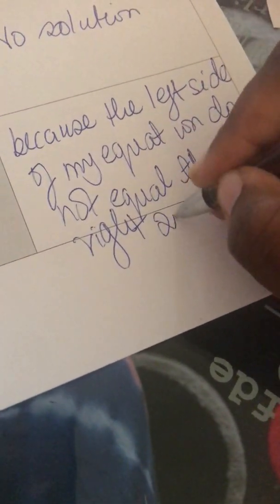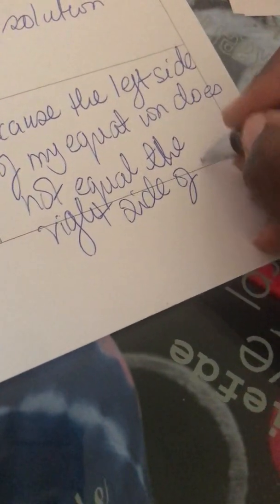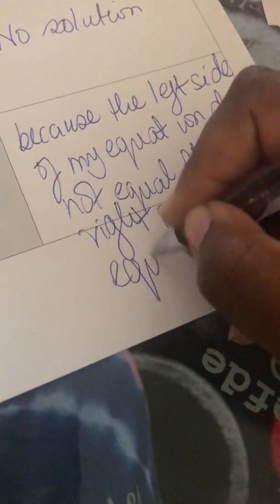Why there is no solution? Because the left side of my equation does not equal the right side of the equation. Okay?